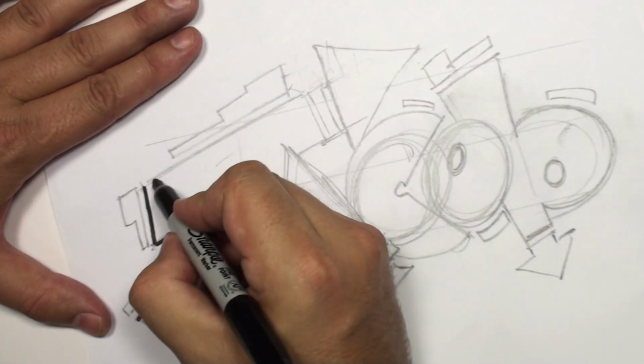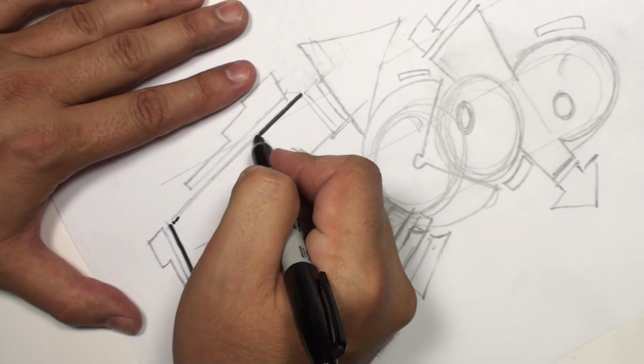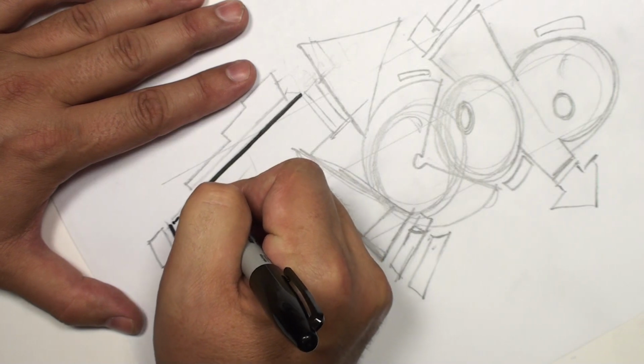And I'll do the base letters first before I go in and do the extra pieces.